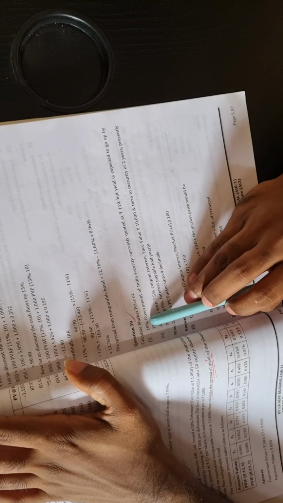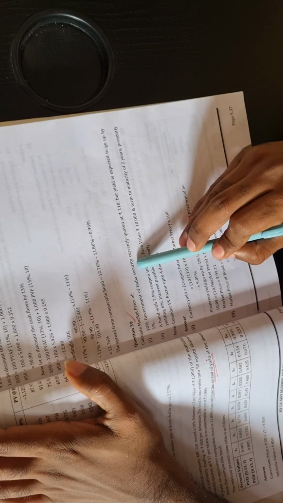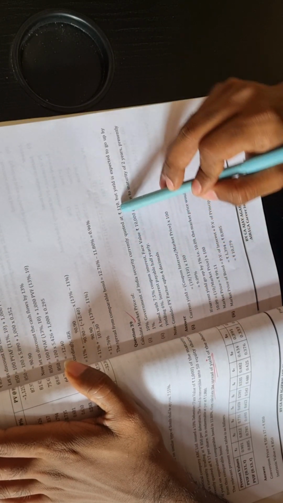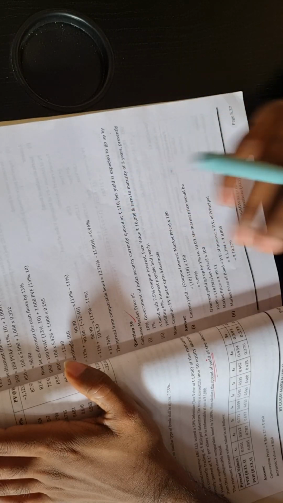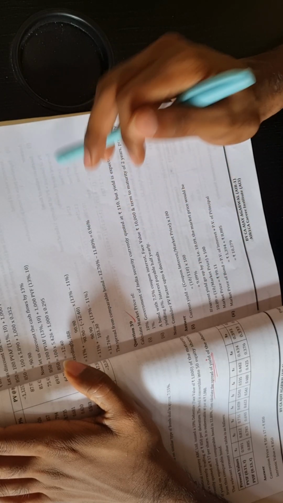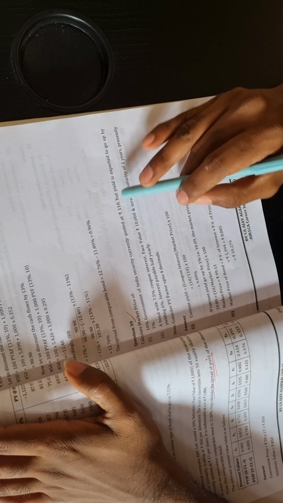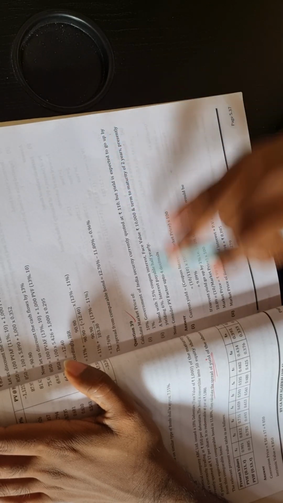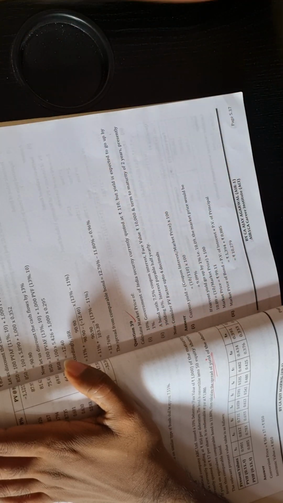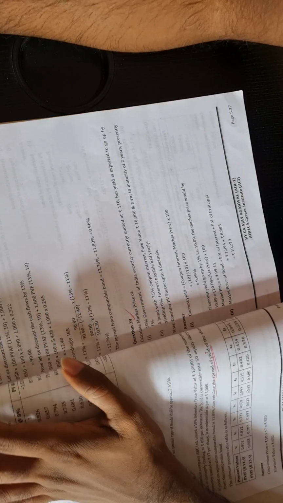If you want, I'll explain it again. A 10% Government of India security currently quoted at 110. What is its yield? 10 divided by 110. Its current yield is 9.09. But the yield is expected to go up by 1%. So now what is my new KD, my new YTM?